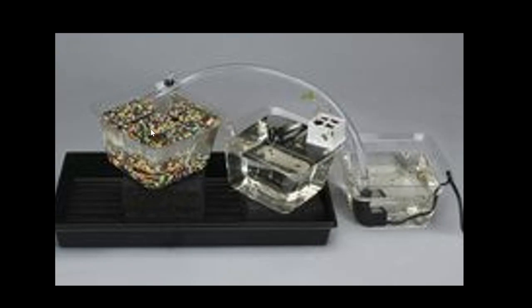And then in here, there's rocks at the bottom just as a surface for the bacteria to grow on. Those are all the bacteria, many different types involved in the nitrogen cycle. And they don't have a source of nitrogen. So, well, they can get a little bit out of the atmosphere, but they're at the bottom of the water.